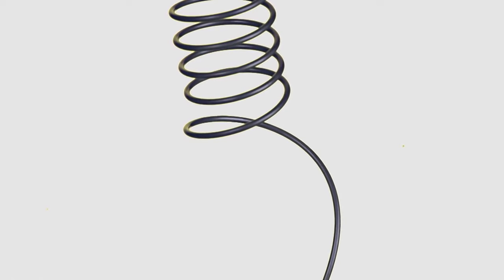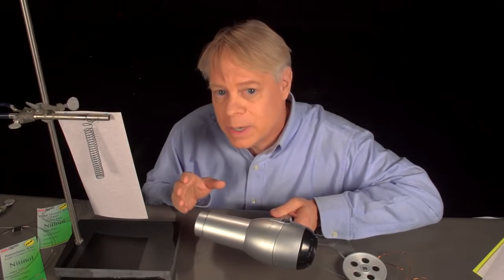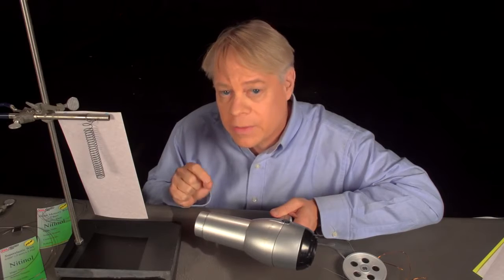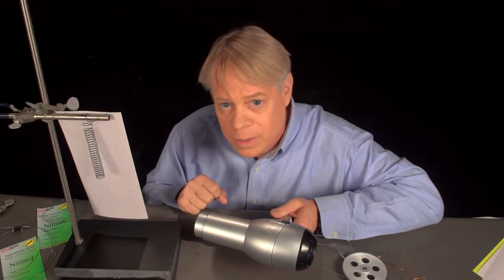Almost no matter how it's bent at room temperature, it returns to its original shape when heated at 75 degrees Celsius or so. So why does nitinol have this memory? The key is understanding how the atoms move in response to stretching and bending of a piece of nitinol.